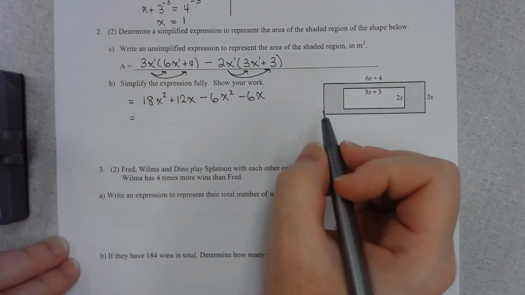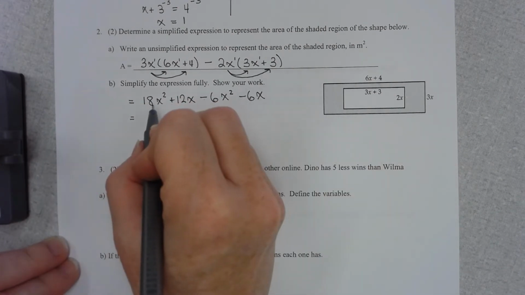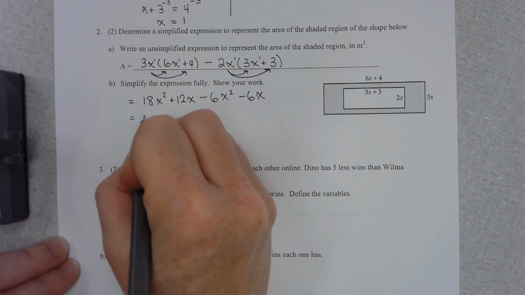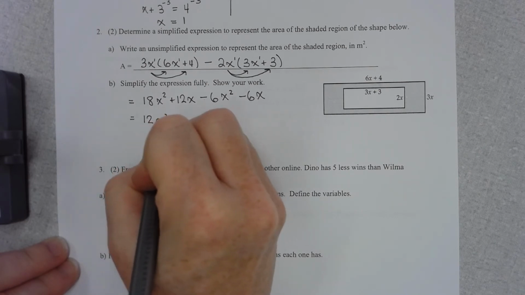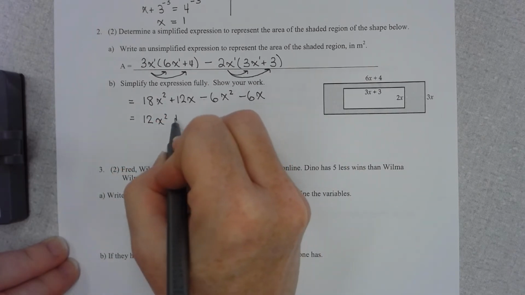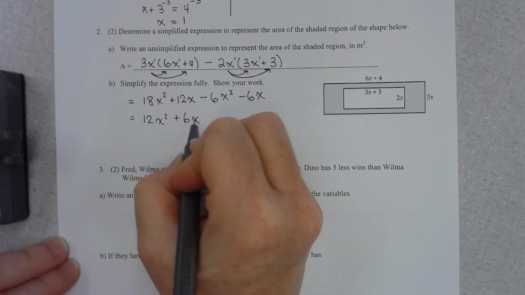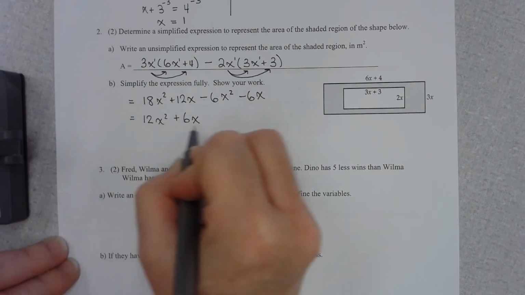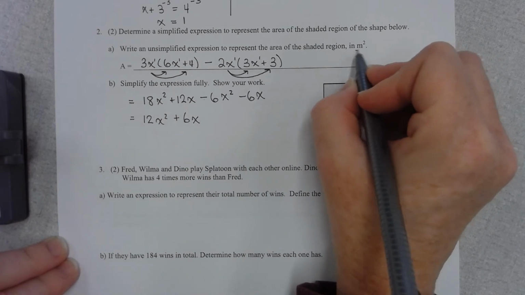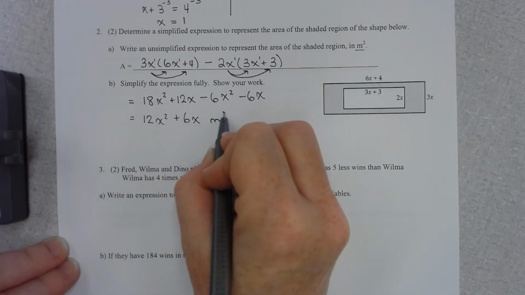So now we add and subtract like terms. So we have 18x squared minus 6x squared is 12x squared, and 12x minus 6x is plus 6x. And so now we have an expression, and we know that that expression is in meters squared, so we're just going to write that.